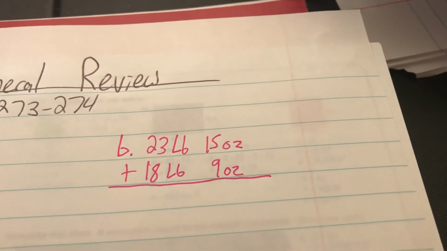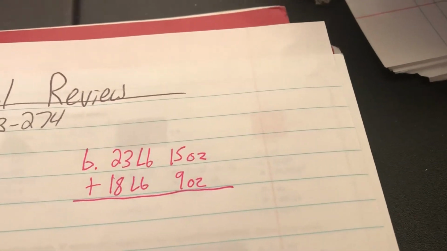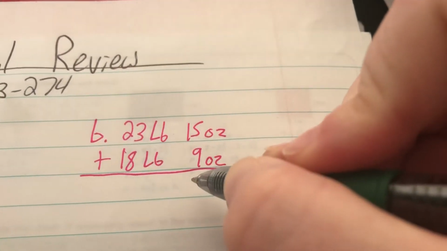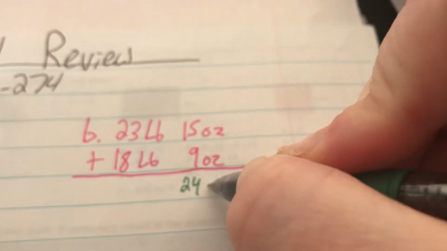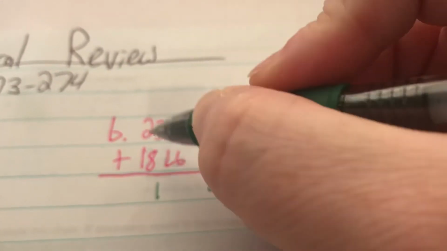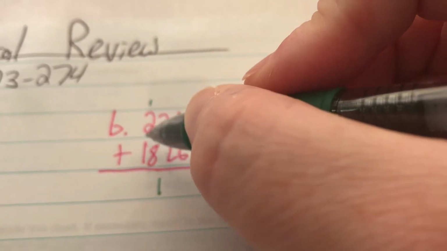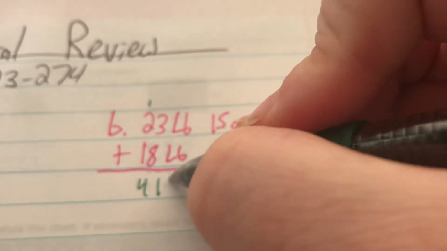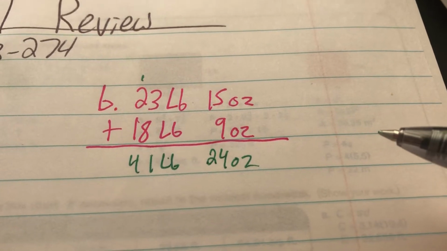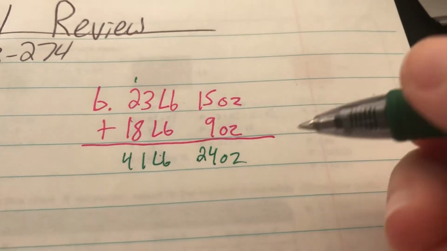On B, we have 23 pounds 15 ounces plus 18 pounds 9 ounces. So add your ounces. 15 plus 9 is 24 ounces. 3 plus 8 is 11. 1 plus 2 is 3, plus 1 is 4. 41 pounds, 24 ounces, except I know that there are 16 ounces in 1 pound.